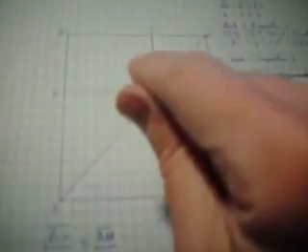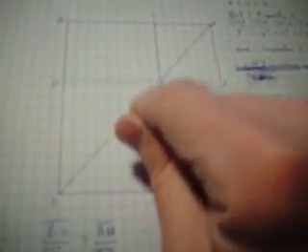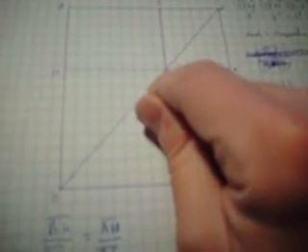Now this is the last part of the proof of Euclid Book 2 proposition number 11, and I know that this diagram is not Euclid Book 2 proposition 11. It is actually the diagram of Euclid Book 2 proposition number 4.